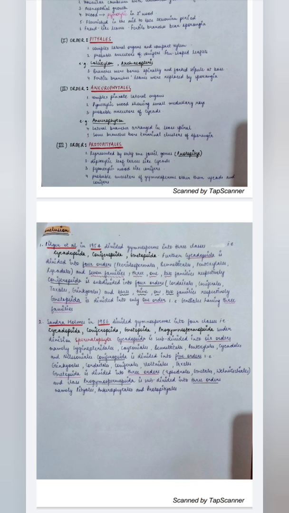And these orders are further divided into seven families: three families of Bennytitales, one family of Pentoxylales, two families of Cycadales. Coniferopsida is divided into four orders, that is Chorditales, Coniferales, Texales and Gingoales. Chorditales is divided into three families, Coniferales into nine families, Texales into one family and Gingoales into two families. Nitopsida is divided into only one order, that is Nitales, and it has three families.